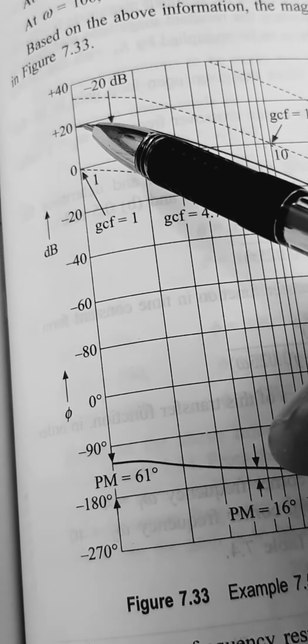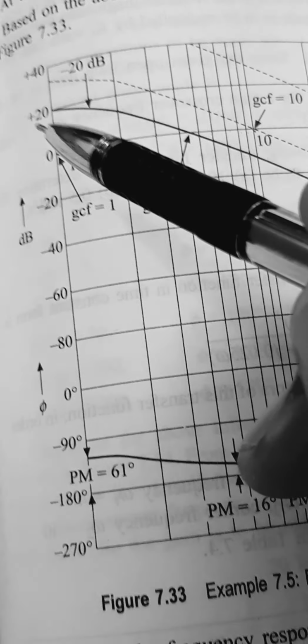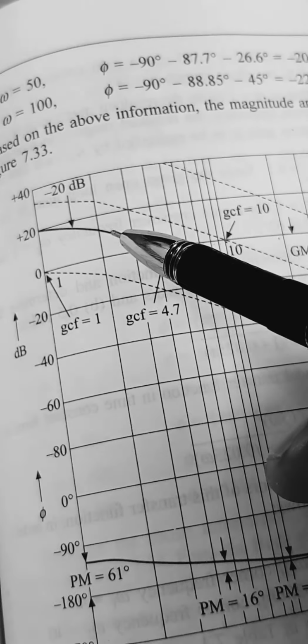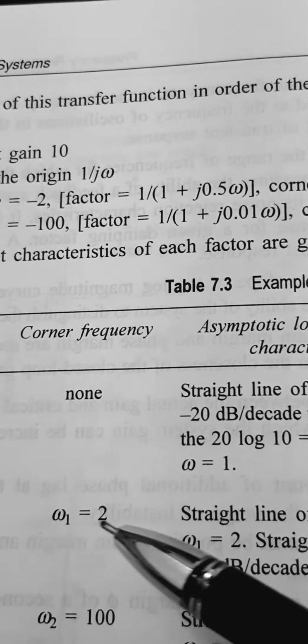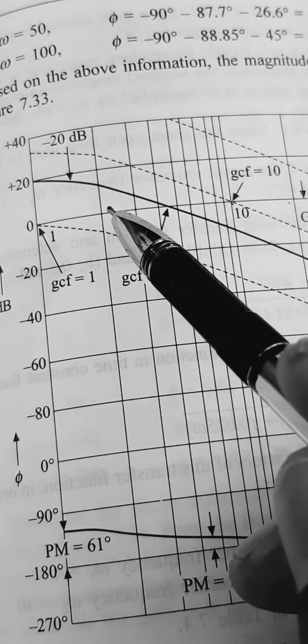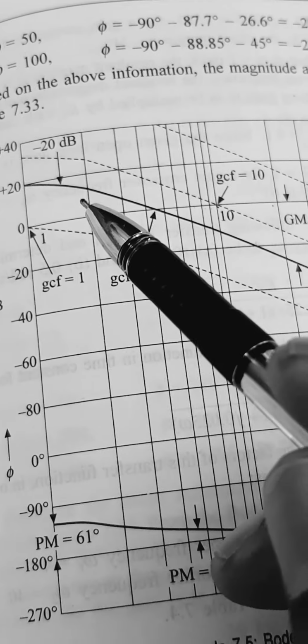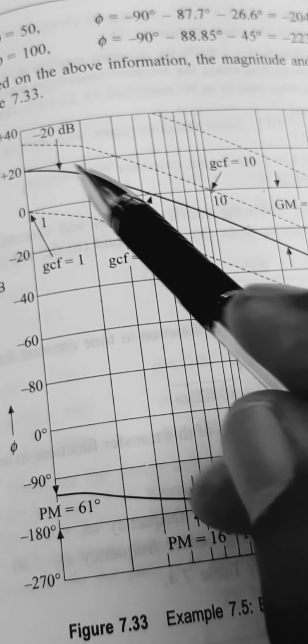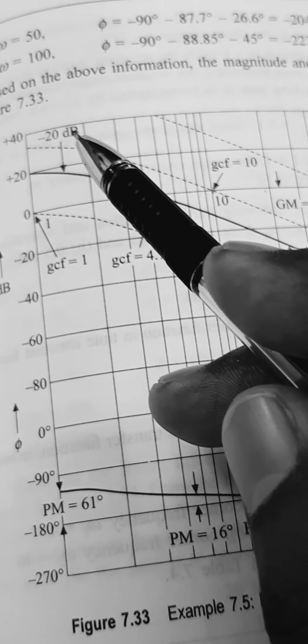And the first term has a slope of minus 20 dB per decade, so it is coming down. But the next corner frequency is omega 1 is equal to 2. So this is omega is equal to 1 and this is omega is equal to 2. Till here, you will have a minus 20 dB per decade.